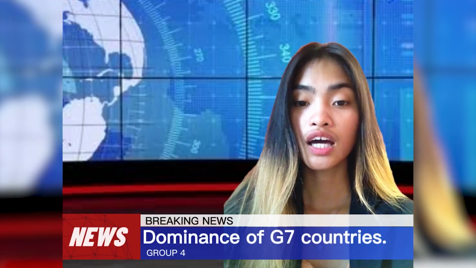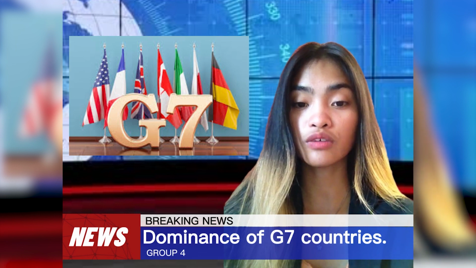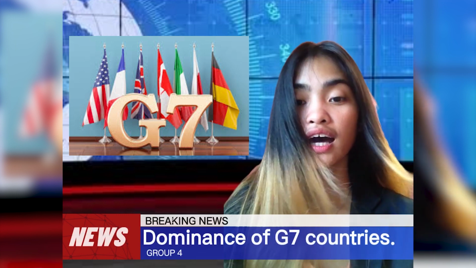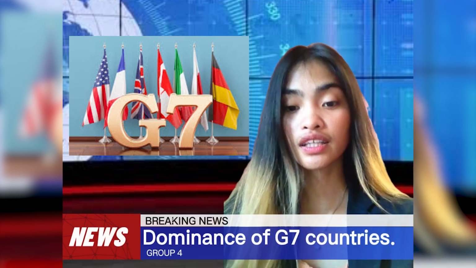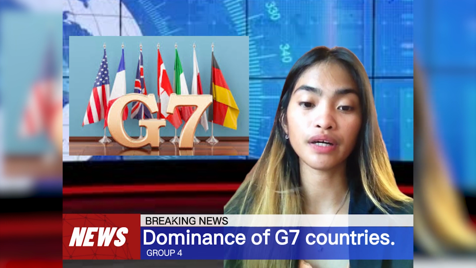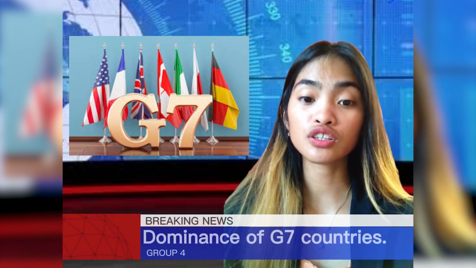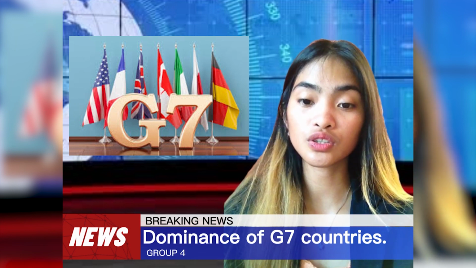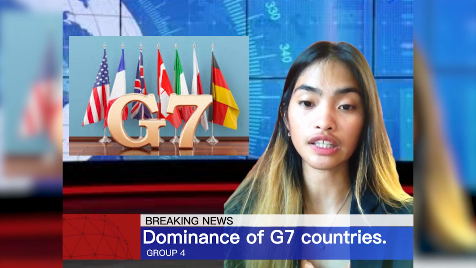The next is dominance of G7 countries. The industrial countries dominate the World Bank and IMF governance structures. Decisions are typically made and policies implemented by these leading countries, the G7, because they are the largest donors. Some suggest this happens without sufficient consultation with poor and developing countries.